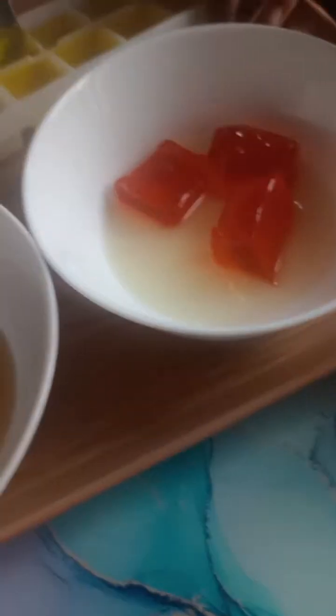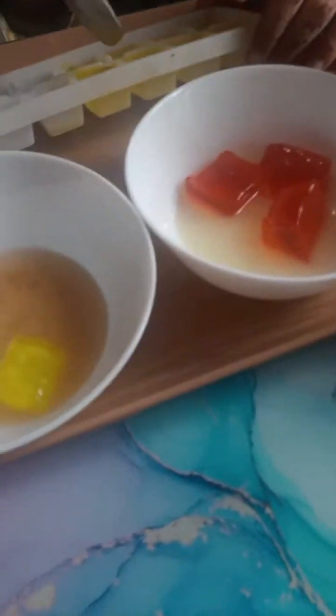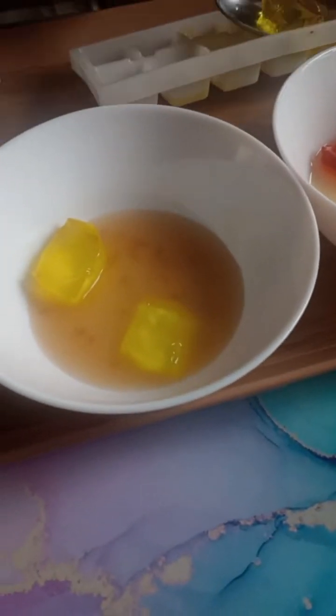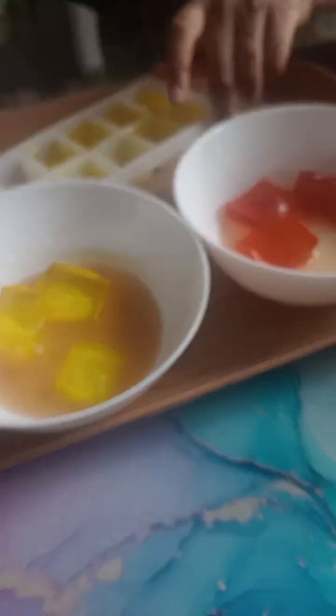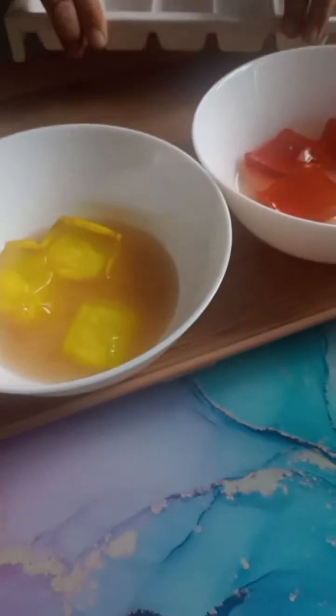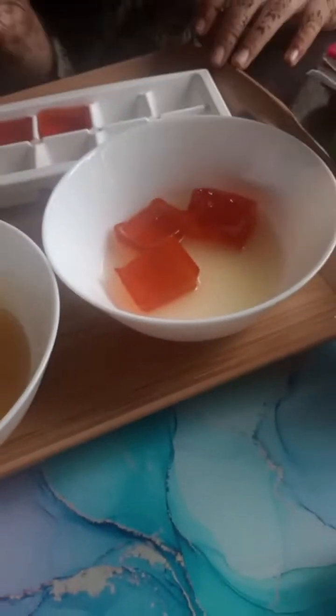So we added the jelly in there, and then we're going to add the yellow jelly in the other bowl to see what happens to it. So in that one it's lemon, and in here it's the apple cider vinegar. So we're going to see how long this will dissolve the cubes, and it's for the exchange surface area. So that's what we're going to do. So we're going to wait. Shall we wait and see?